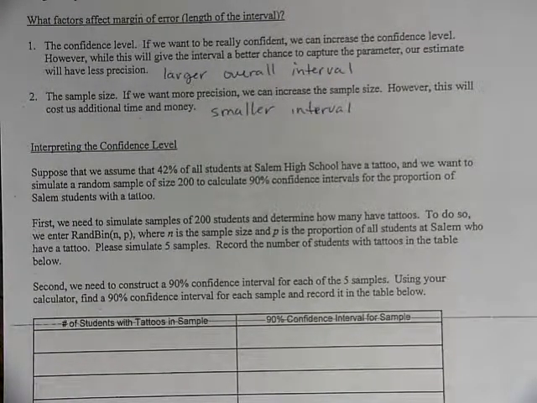So I'm going to do a little activity. It's supposed to be for the whole class, but we're going to do it just with me, and then I'll tell you what happened last year. Suppose that we assume that 42% of all students at Salem High School have a tattoo, and we want to simulate a random sample of size 200 to calculate a 90% confidence interval for the proportion of Salem students with a tattoo. So I'm asking you all to go out and take a sample of 200 and ask them, do they have a tattoo? First we need to simulate samples of 200 students and determine how many have tattoos.